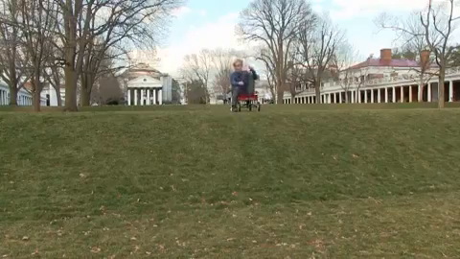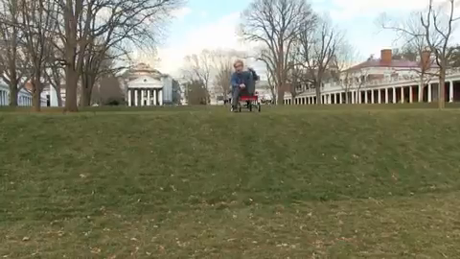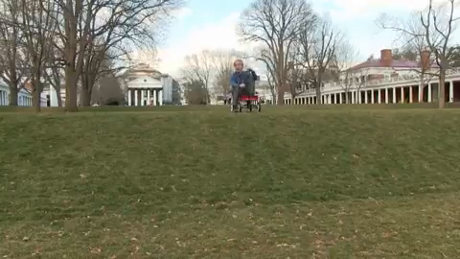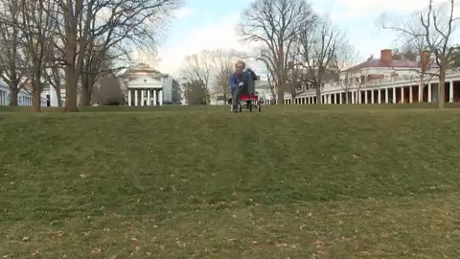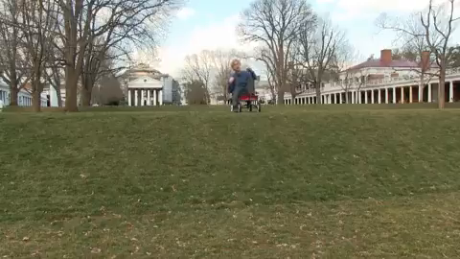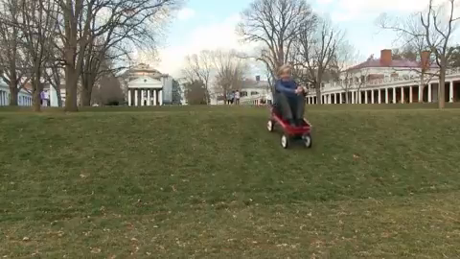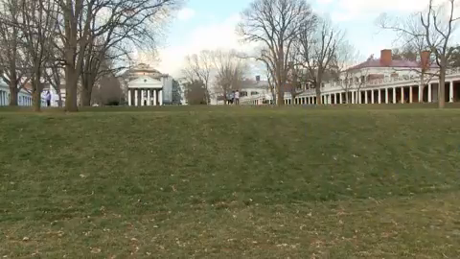The steeper the slope, the bigger the downhill ramp force. This slope on the grass is a whole lot steeper than a handicap access ramp. So the downhill force will be big, and so will my acceleration. Don't try this at home. Professional driver here. And off we go. Big downhill force, fast acceleration.